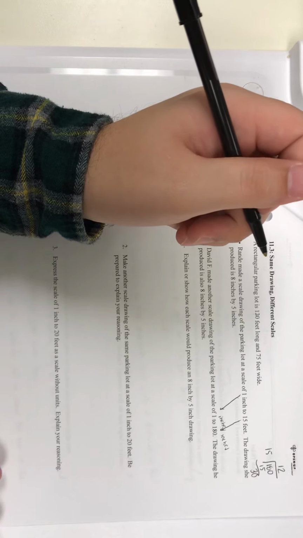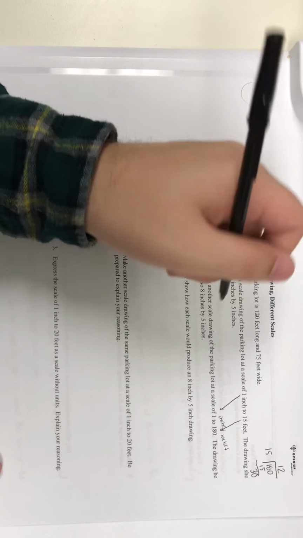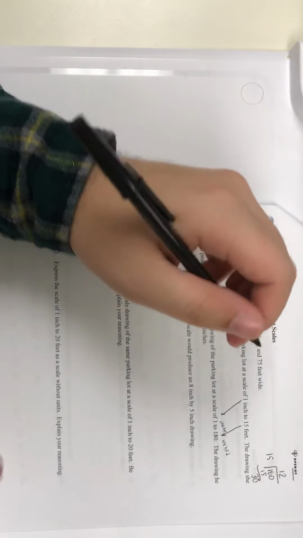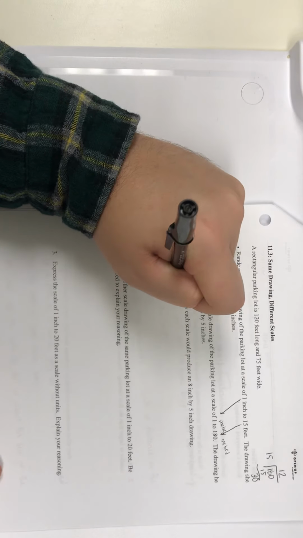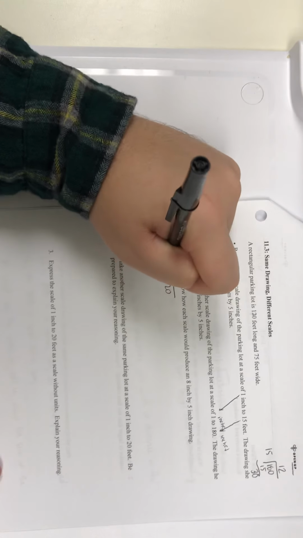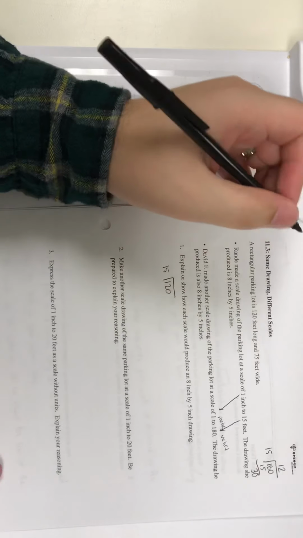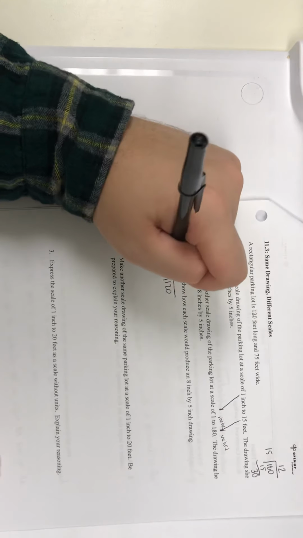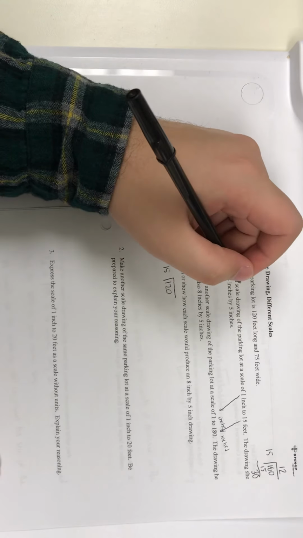So what we're going to do here is we're going to show how each one of these people could produce this. So I'm going to go to Randy. What I'm going to do is take the side length of 120 and divide that by 15. If that gives me 8, that shows me how she got her number. So 15 goes into 120.